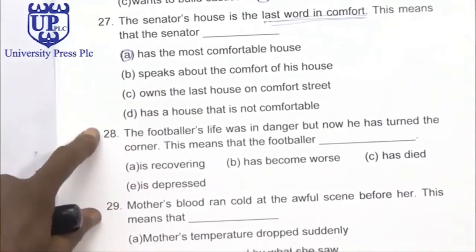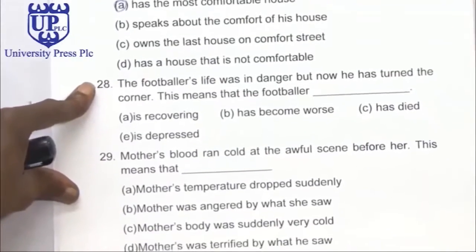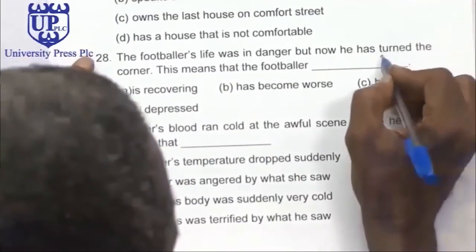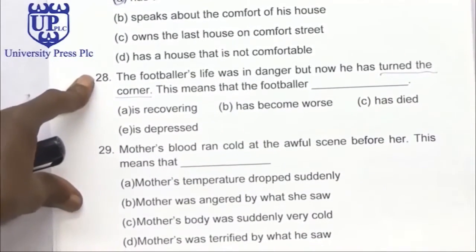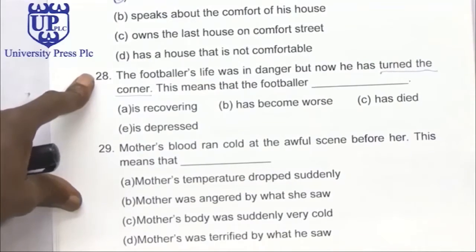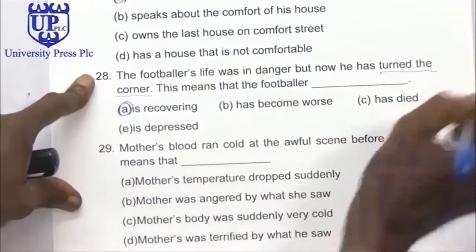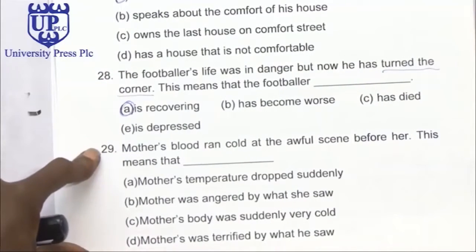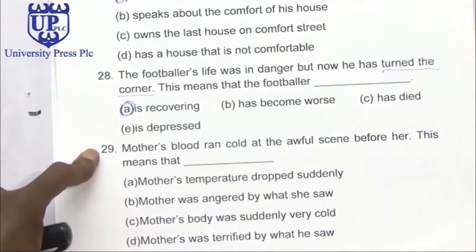Number 28. The footballer's life was in danger, but now he has turned the corner. Again, to turn the corner is the idiom. This means the footballer is recovering. That is the meaning of that idiom, which is A. Recovering has turned the corner. Number 29. Mother's blood ran cold at the awful scene before her.